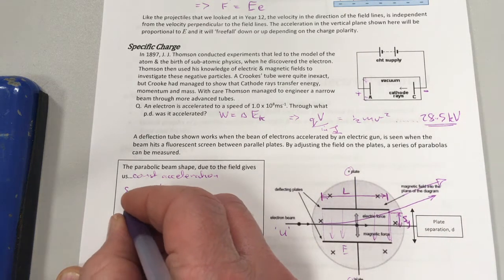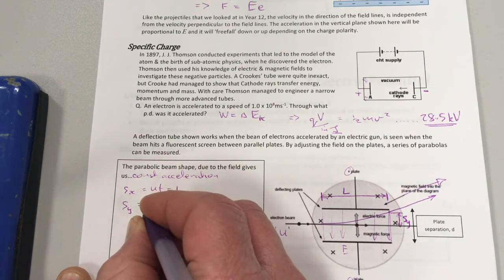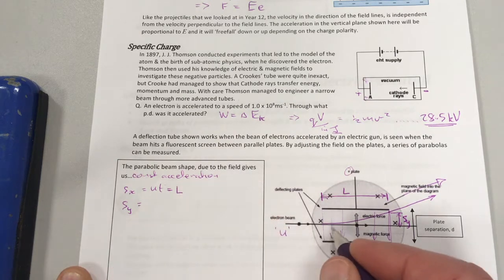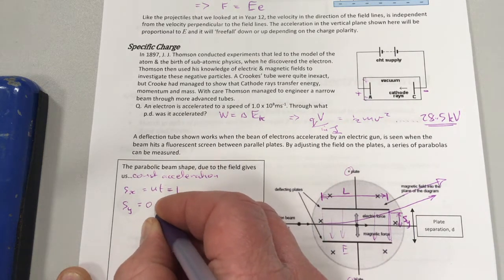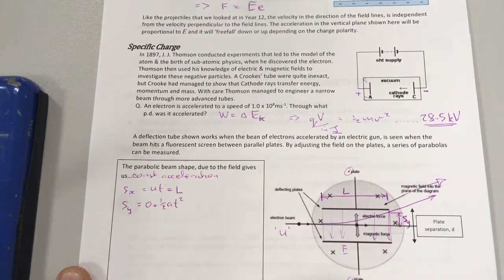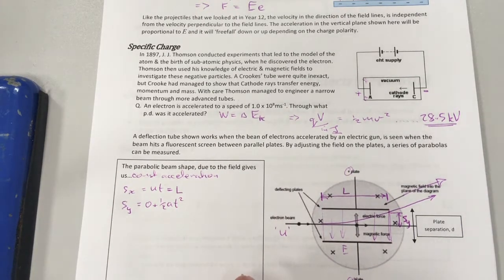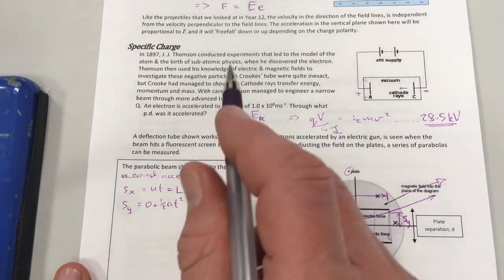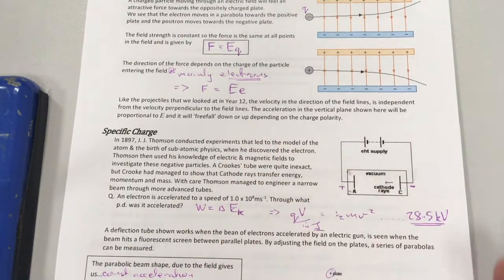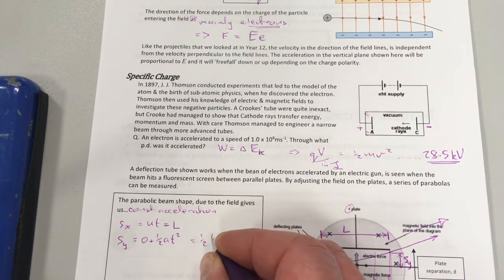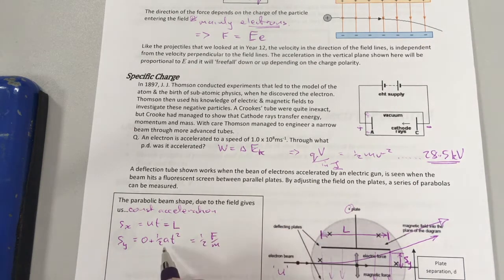So s in the Y direction equals, from our equation, ut, well that's 0, plus half at squared. Now, I'm going to simplify it even further. We don't have the acceleration, but we do know the size of the force. So I can turn that into half F over m, which gives me acceleration, t squared.